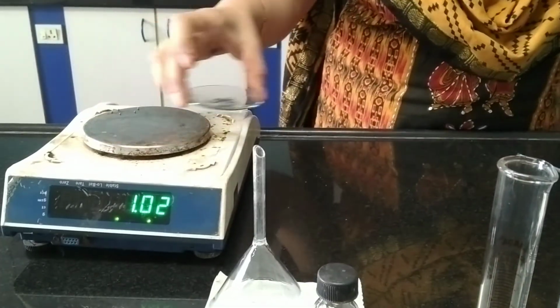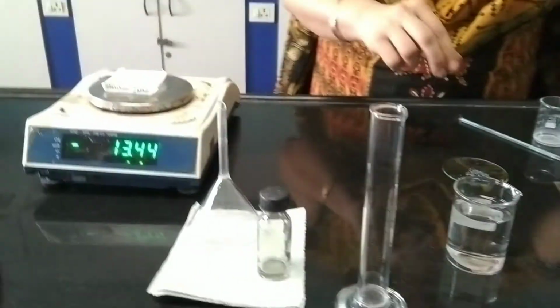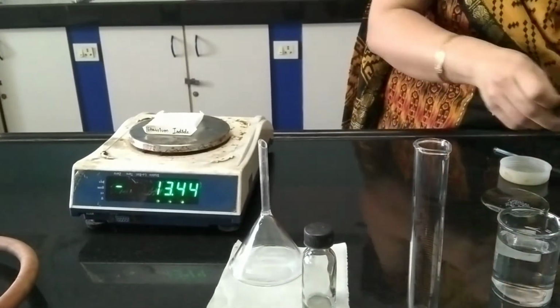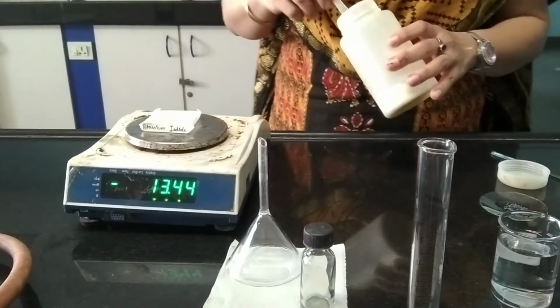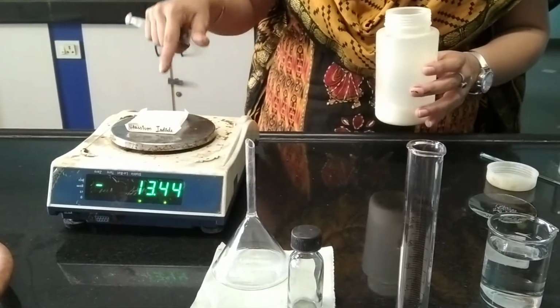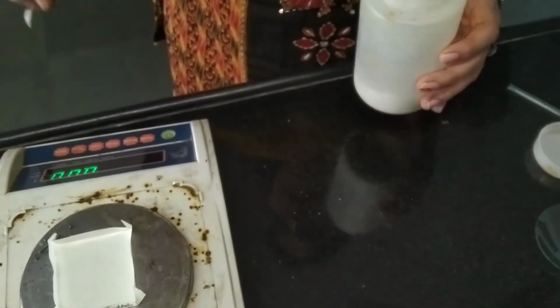This is our iodine. Then we will be weighing the required amount of potassium iodide. Don't forget the basics, that you have to fold the sides of the butter paper. After placing the butter paper on the balance, we have to nullify its weight by pressing the tare button.